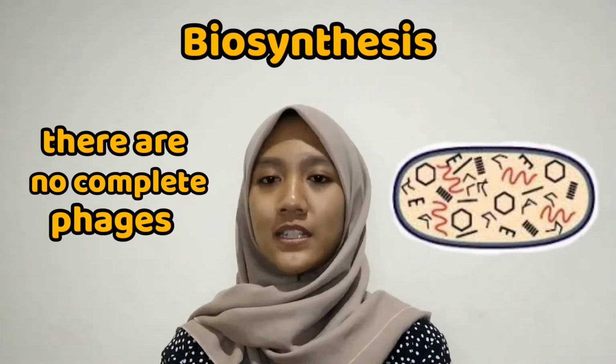During the biosynthesis, there are no complete phages inside the host cell. Thus, this stage is known as the eclipse period.